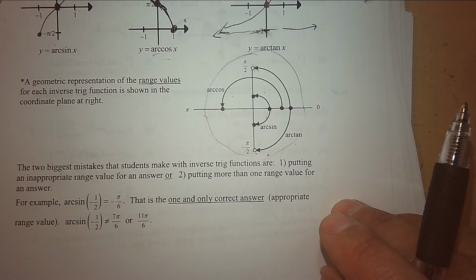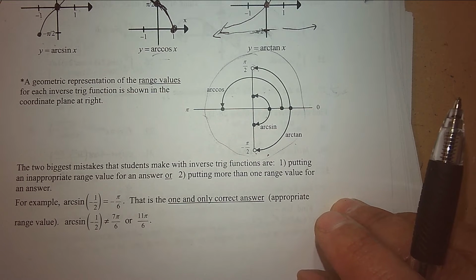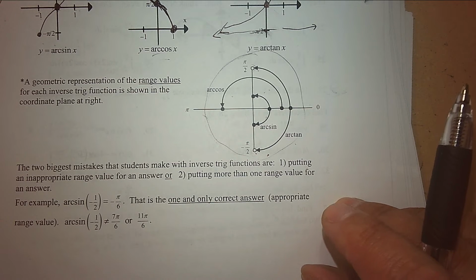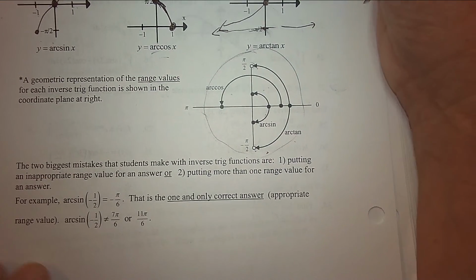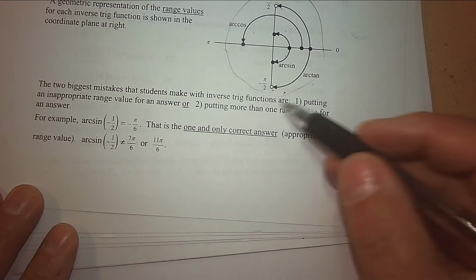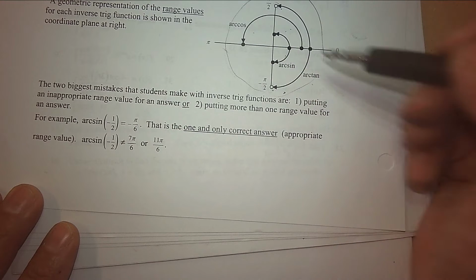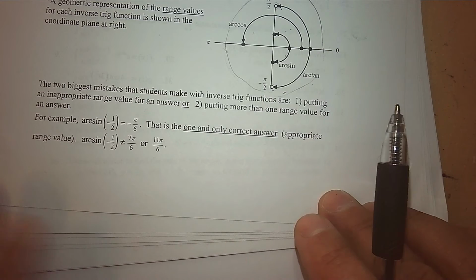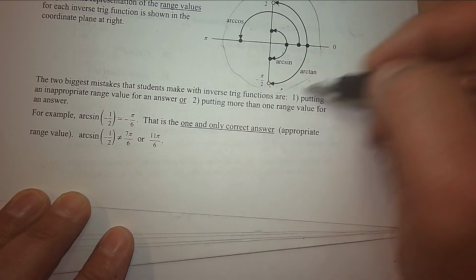So the big point is inverse trig means you're finding the angle. Arc and inverse mean the same thing. Inverse trigonometry means you don't know the angle. You're looking for the angle. You're given the point, right? It's been flipped. All right, the two biggest mistakes that students make with inverse functions are putting an inappropriate range value. That means they forget where to find the angle. And putting more than one range value so that they write down more than one angle. There's only one correct angle for inverse trigonometry. And to find the angle, you can use this diagram if it helps you.